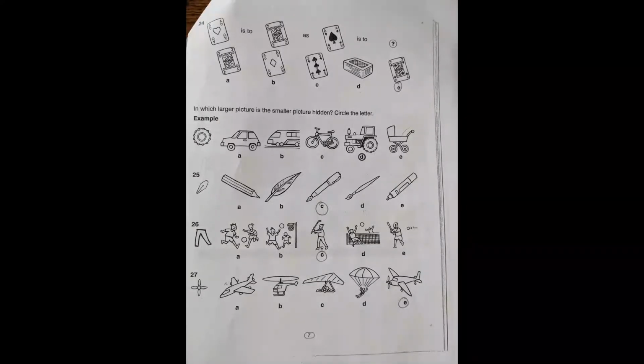Right, next page. So ace of hearts is to jack of hearts, as ace of spades is to jack of spades, so that would be E. The next one, you have to find which of the pictures the object is hidden in. So 25 is the nib of the pen, so it is C. 26 is a pair of trousers, and that is C on the golfer. 27, the propeller is E on that plane.